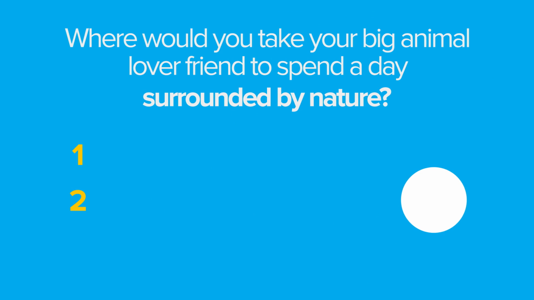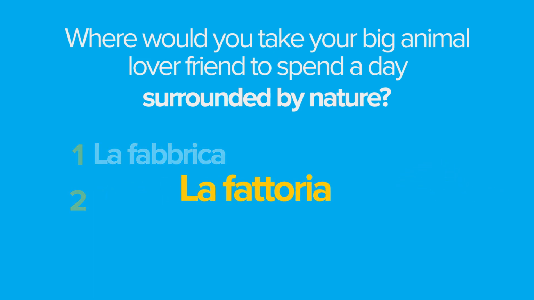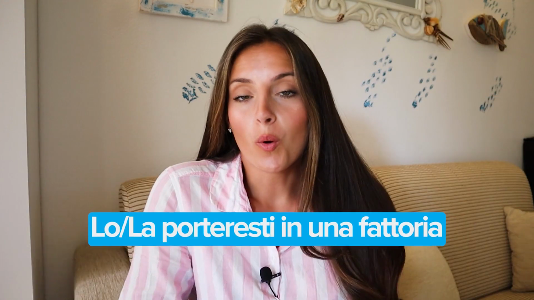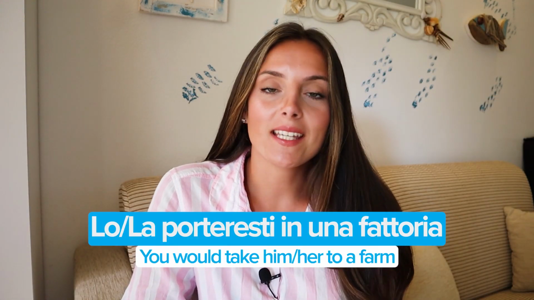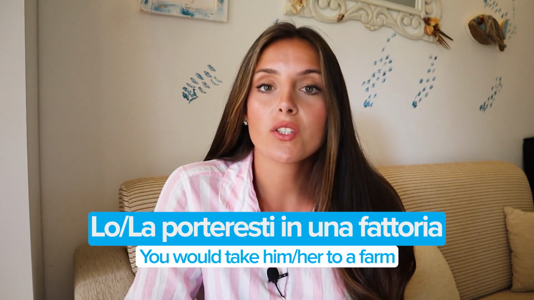Let's see if you've been following me by doing a little quiz. Pretending that your friend was a big animal lover and wanted to spend a day surrounded by nature, where would you take her or him? La fabbrica or la fattoria? This one was easy, right? It was la fattoria. So, lo or la porteresti in una fattoria. You would take him or her to a farm.